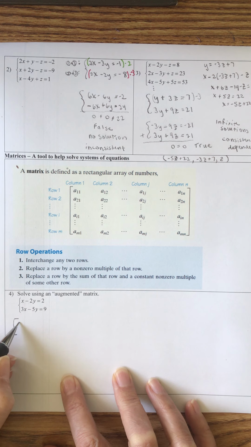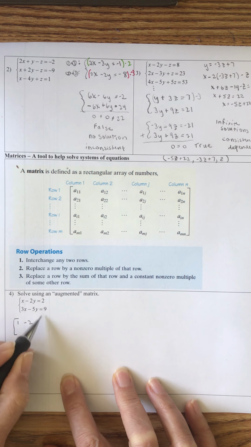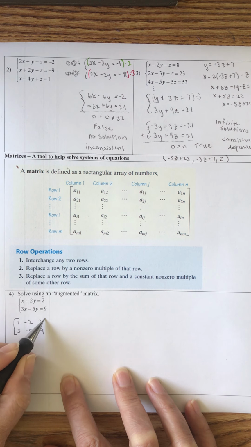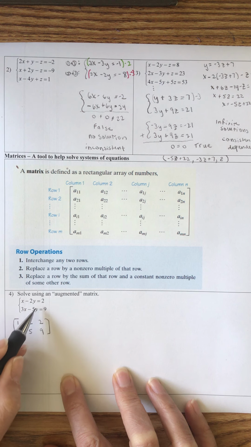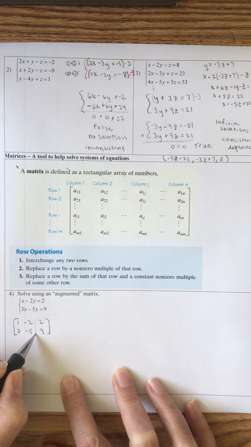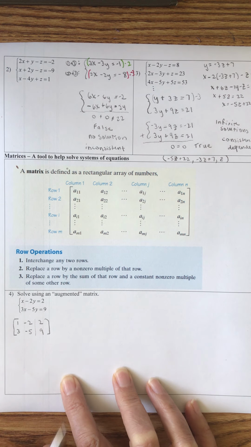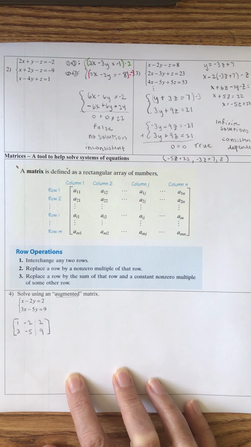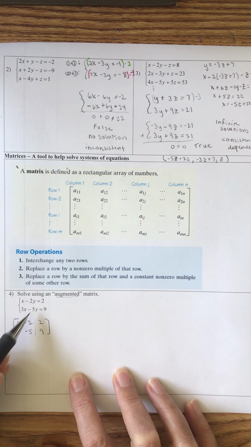So if I were going to write a matrix to represent this system, I would take the coefficients of these values. Since this is x, it's got a coefficient of 1, then a negative 2, and then the 2, and 3, negative 5, 9. And then because there's an equals here, it's pretty common to draw a line there. And that is what makes it an augmented matrix, is that we're putting a line there in the middle to separate between the coefficients and the equality.